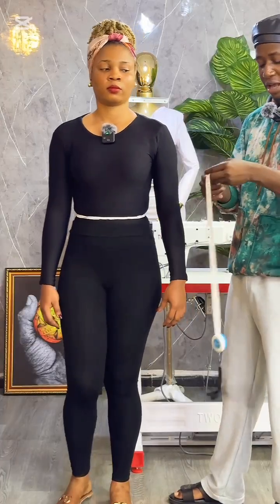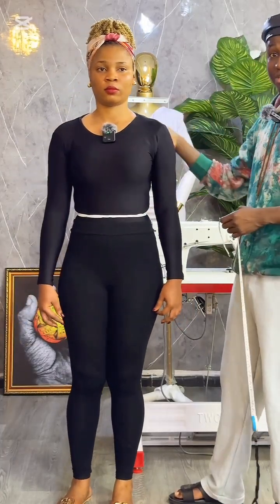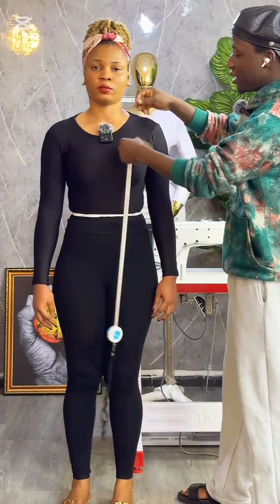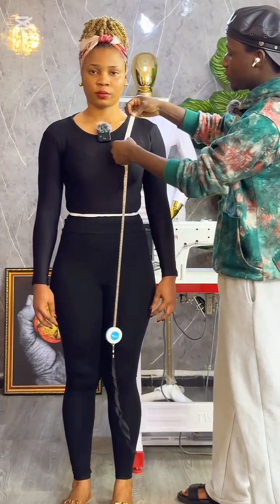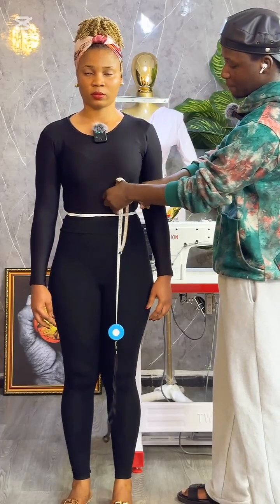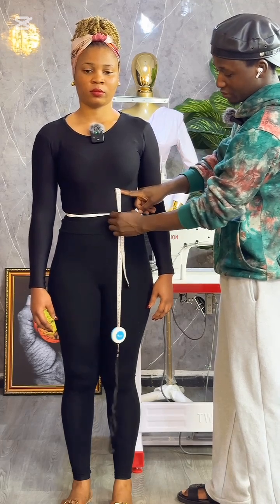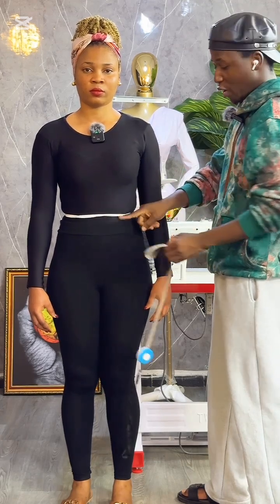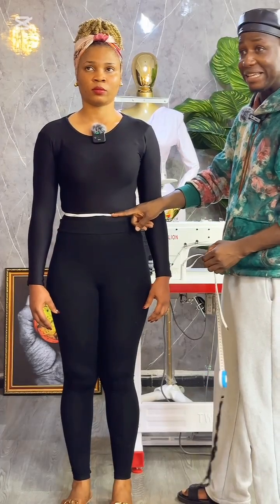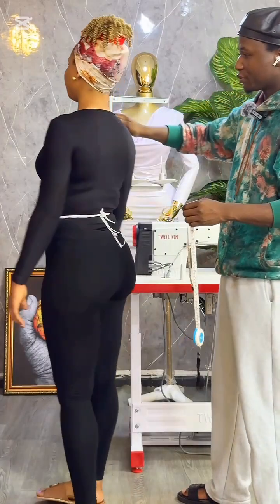Let me show you why you have to take the front and the back at the same time. The measurement is from here to here to here. This is 18 inches according to where this line is. This our guideline is 18 inches. But let's see how the back is going to be. Turn.